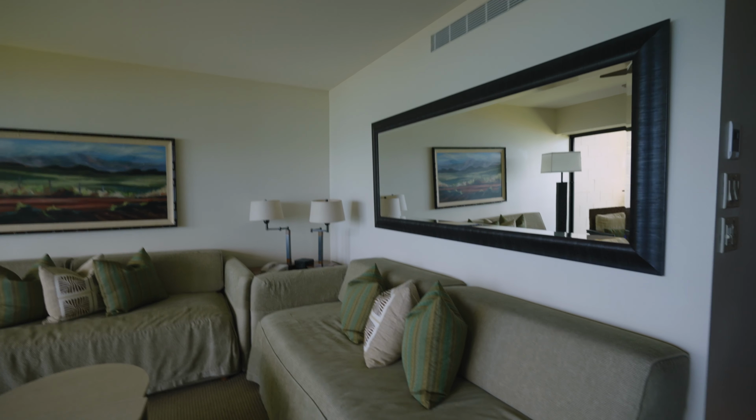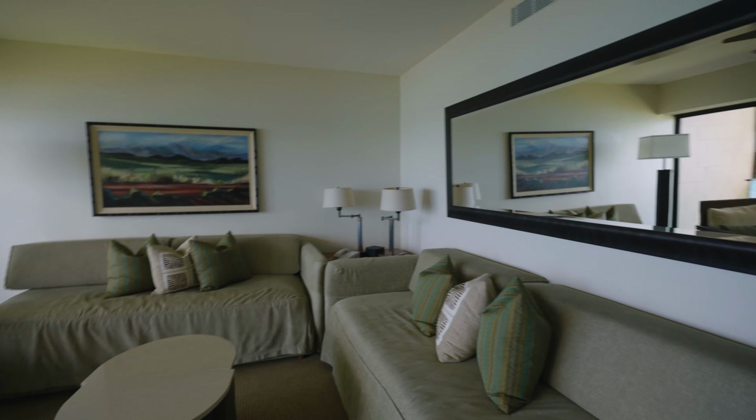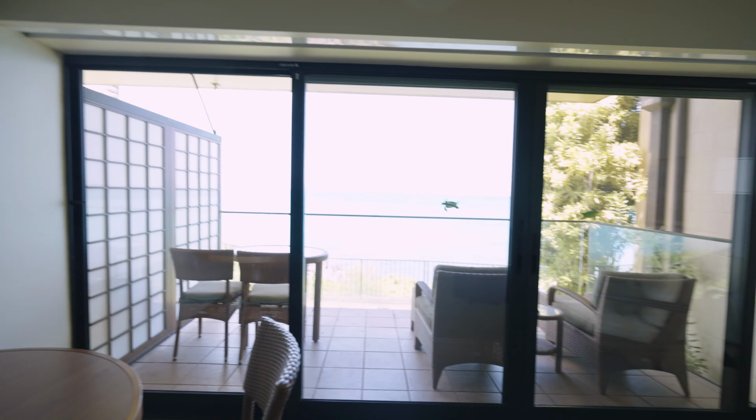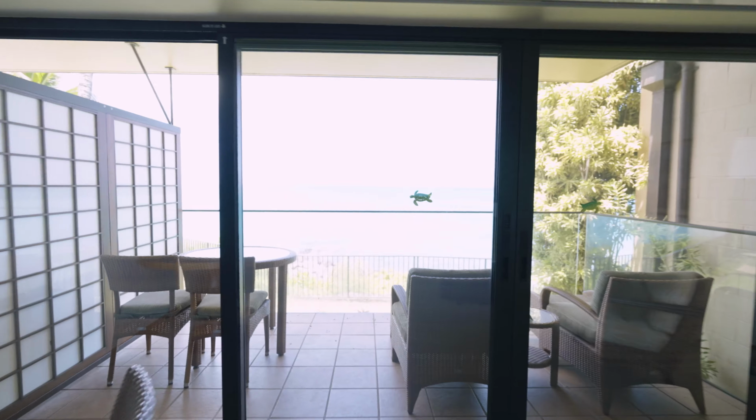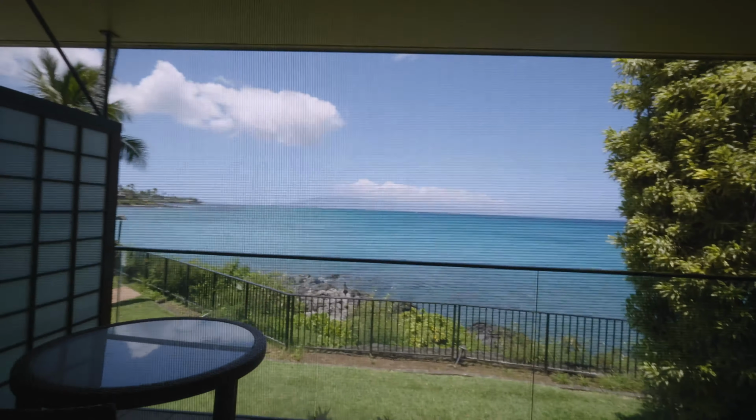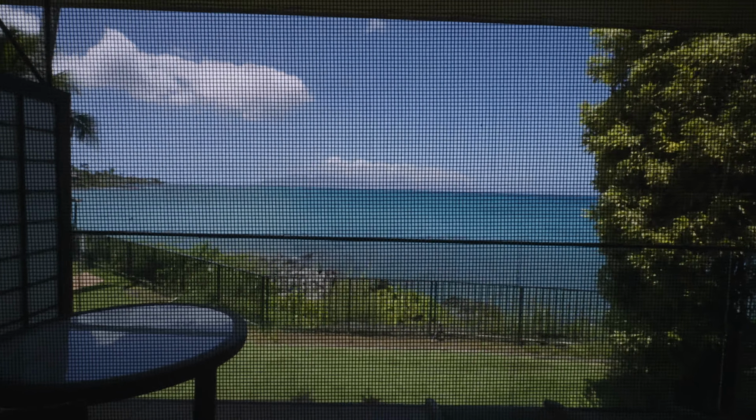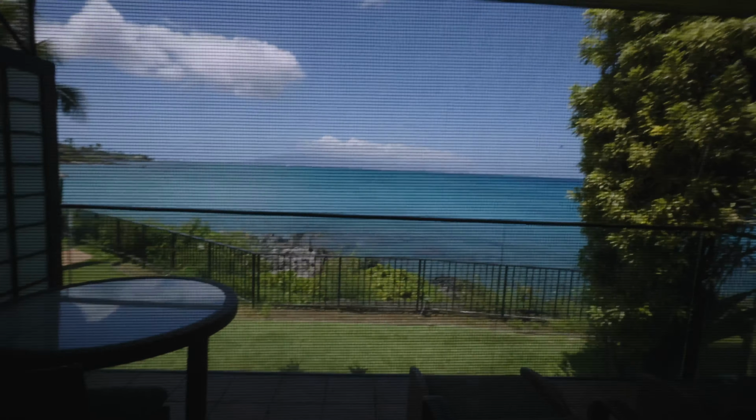This is the place we're staying at. This is the living room area. And we get our own little private balcony facing the water. Oops, I just hit my lens with the glass. How cool is that?